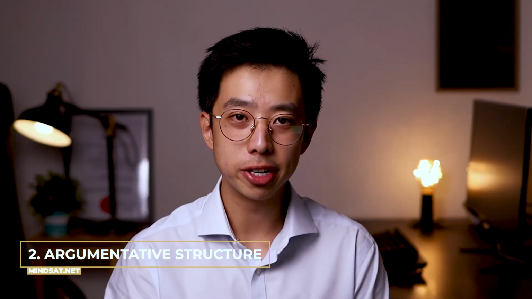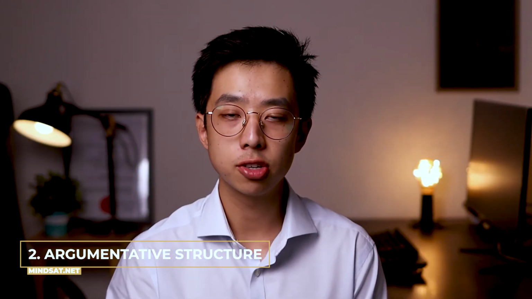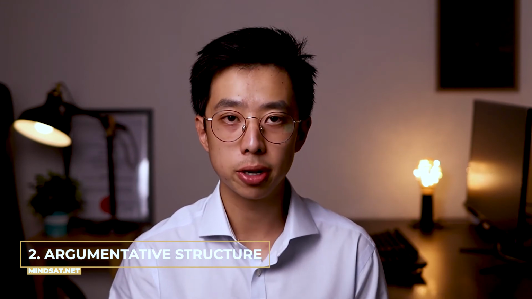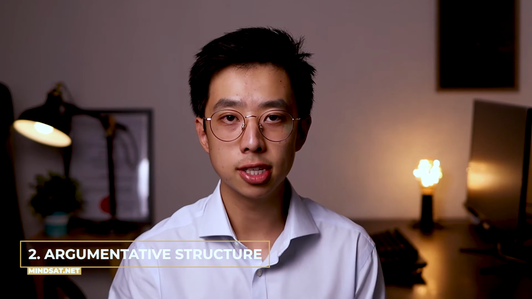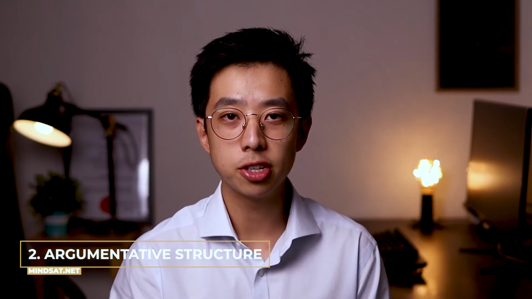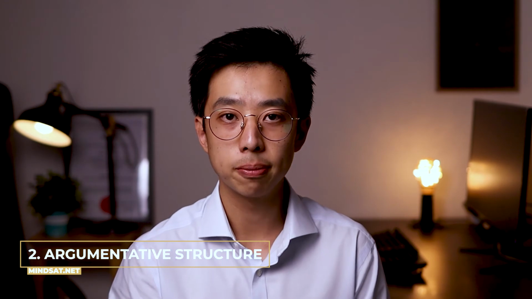Moving on to the argumentative type of essay. This is the essay structure where students present one side of the argument in relation to a given topic. A good piece of writing using this structure is one that can both demonstrate insight but also convince your examiner to consider your viewpoint.